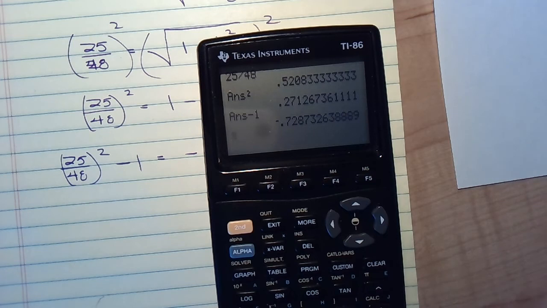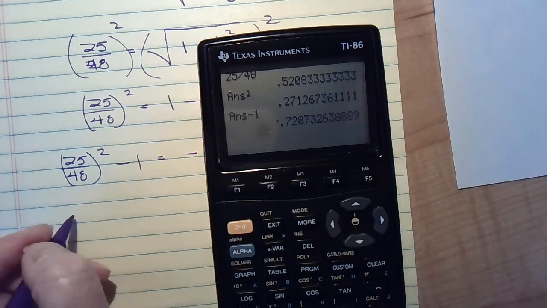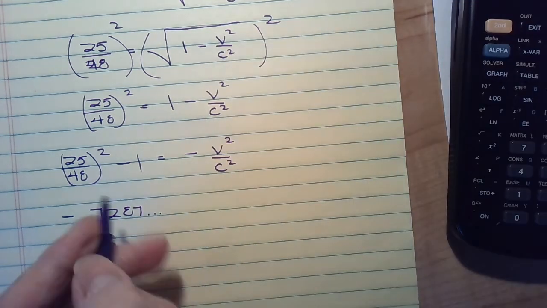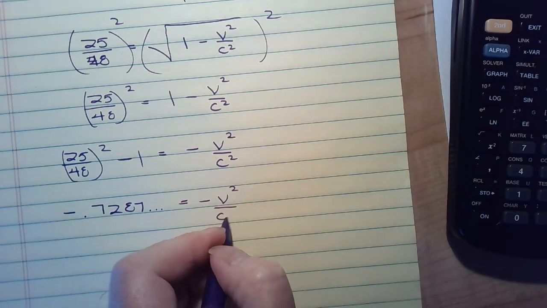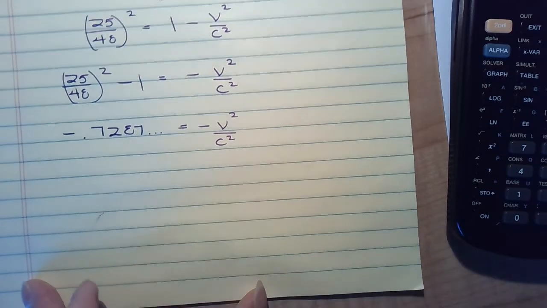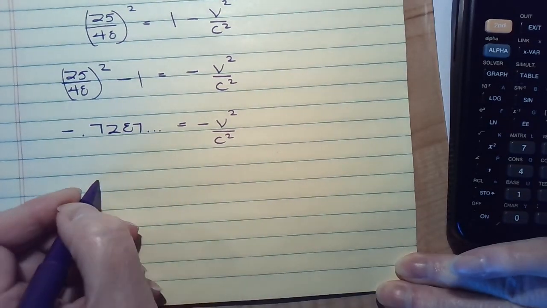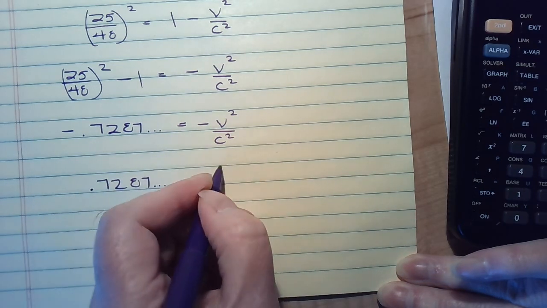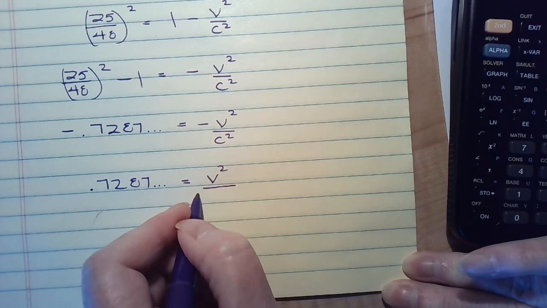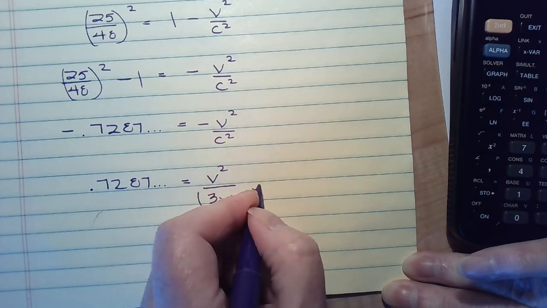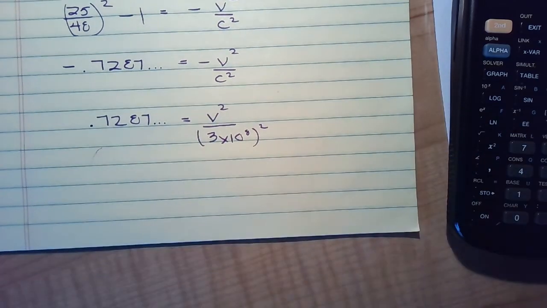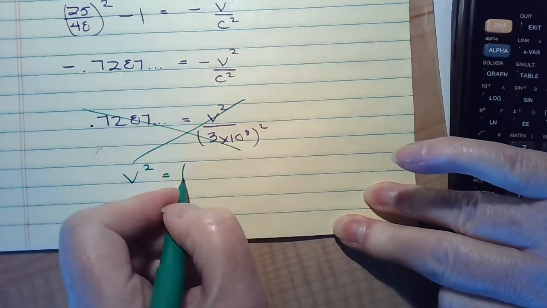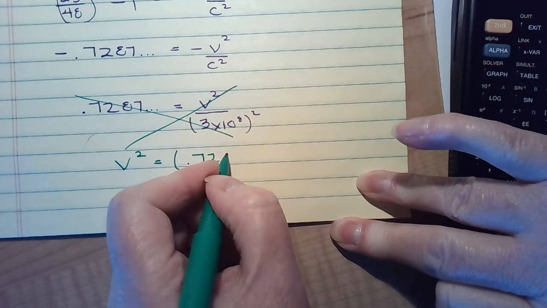Now to get rid of that square root sign, I'm going to square both sides. So that's going to give me 25 over 48 squared, and then the square root will go away, and I'll have 1 minus v squared over c squared. So the next thing I'm going to do is subtract 1 from both sides. So I would have 25 over 48 squared, minus 1. When I subtract 1 from this side, that will go away, and that'll give me a negative v squared over c squared.